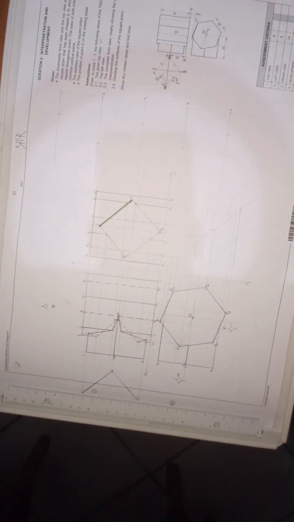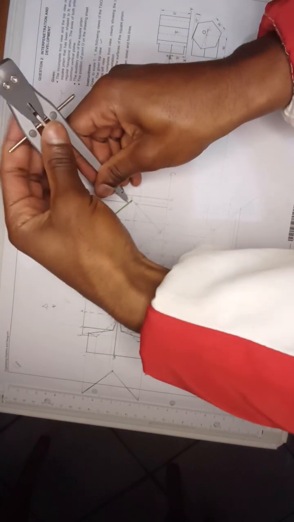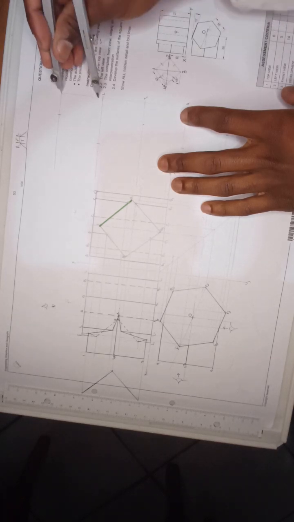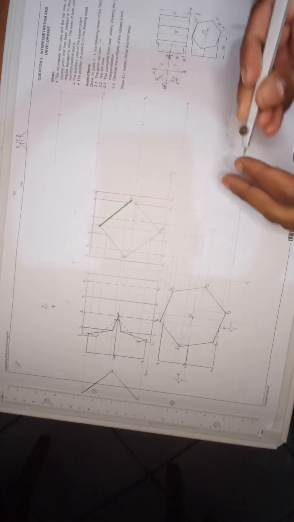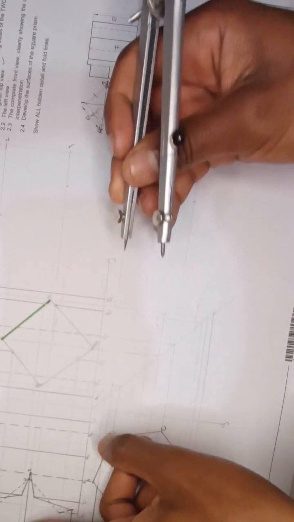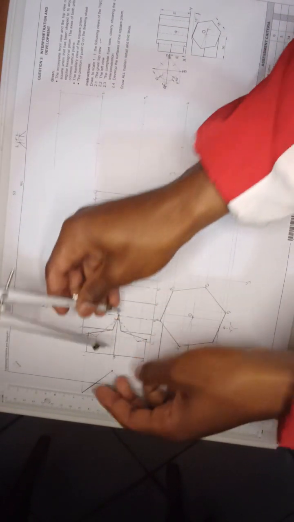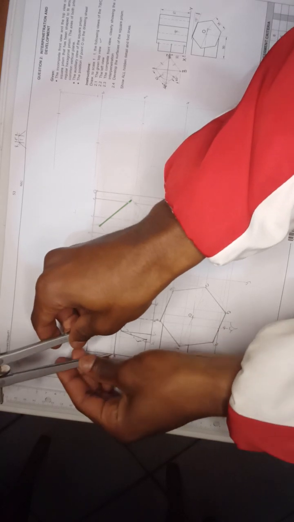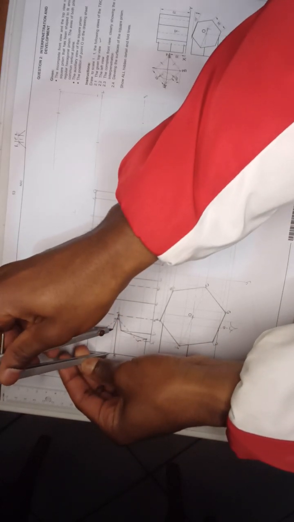Okay, so we need to take the measurement from 1 to E, which is from here to 1 there. Okay, and then from 1 approaching 2 we have this measurement until here. Okay, and then from here on this line we did the construction. We'll have this point here, standing here on our base, coming to this point.